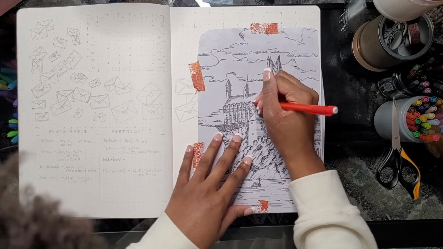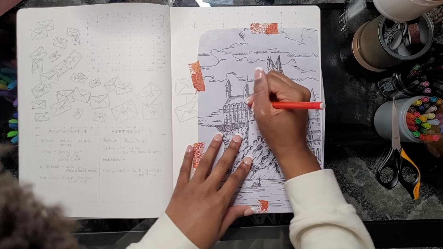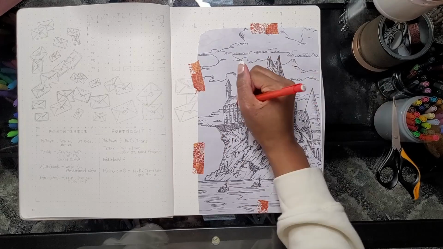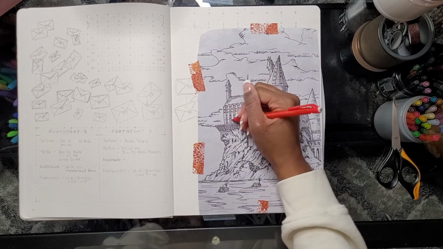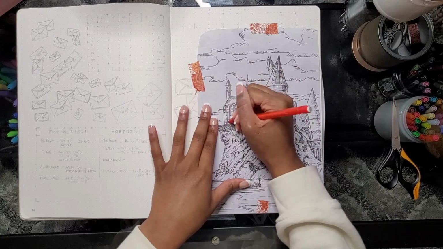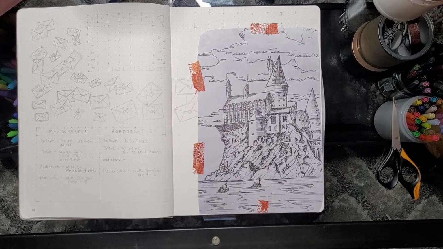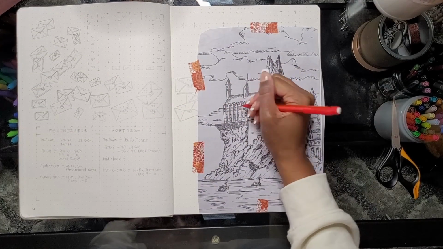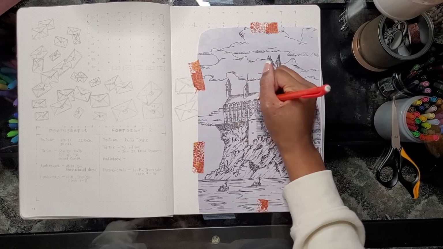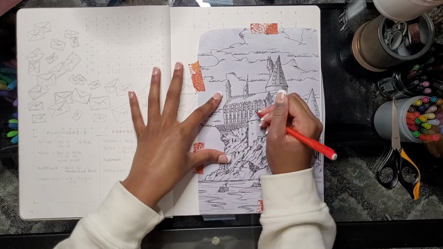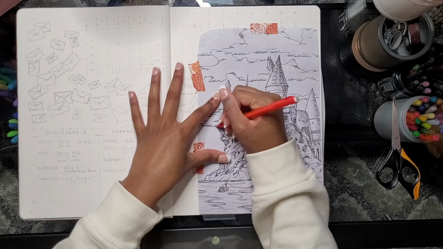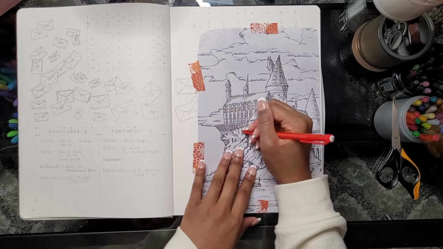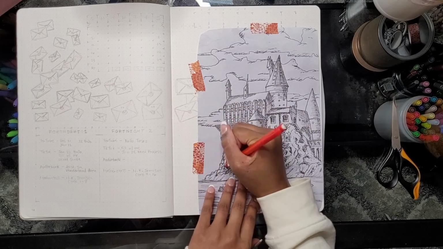I found a really cool picture of someone else's sketch that they did in their journal, and I like theirs the best. I looked at a whole bunch of them, and this one is linked in the description below under the cover section. But yeah, it's just super cool. And so I'm going to explain the layout a bit.